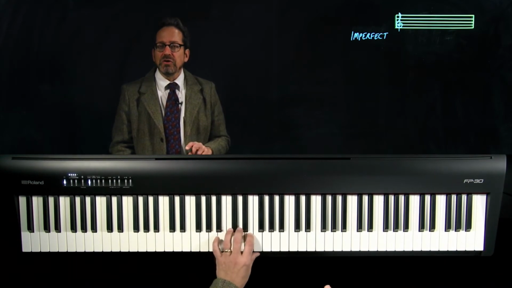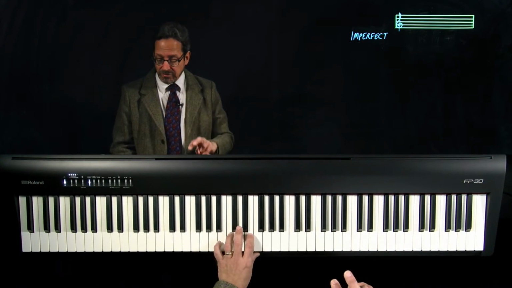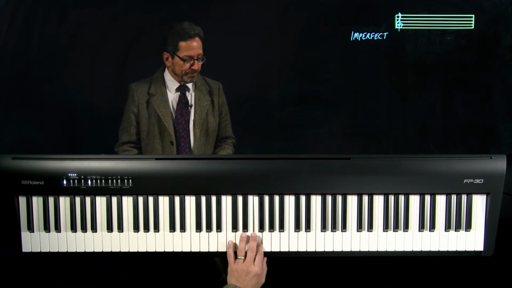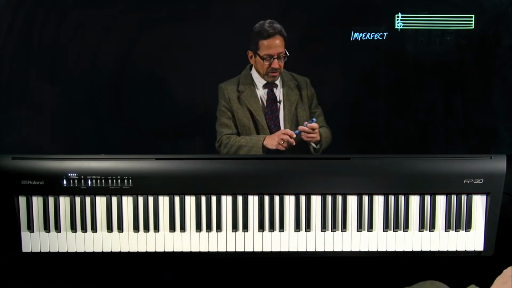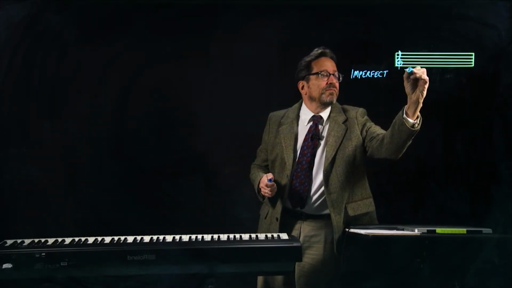But if there's no intervening key in between, for example, if we go from E to F, we have a half step. These are both examples of seconds.